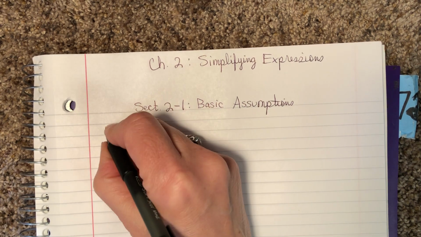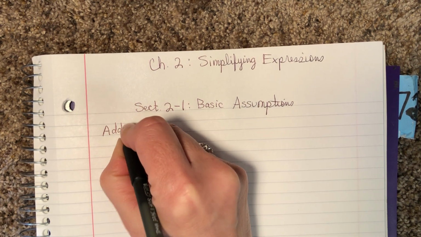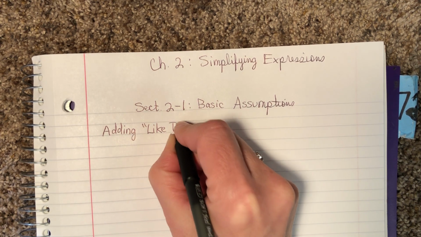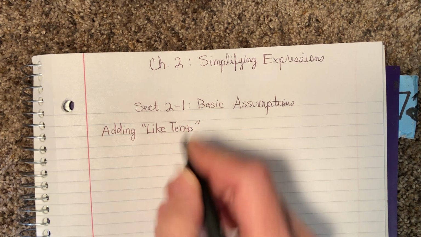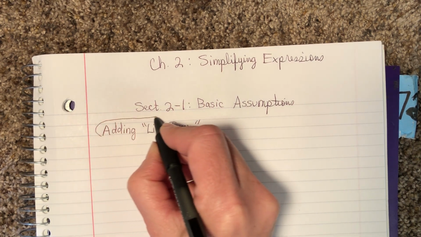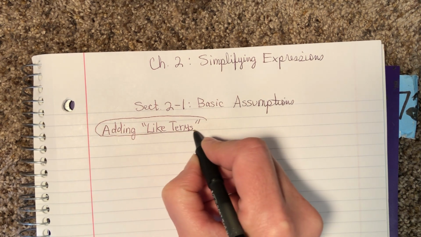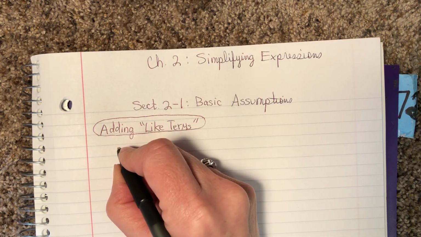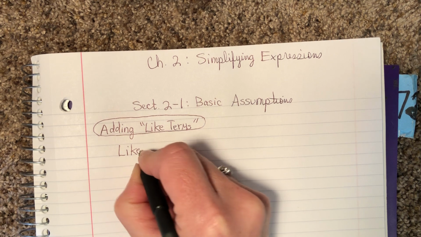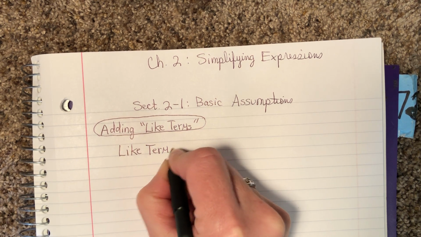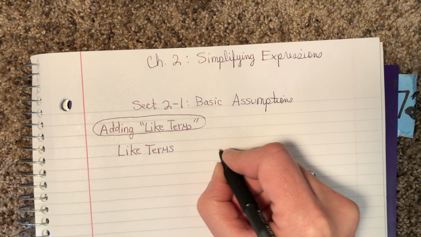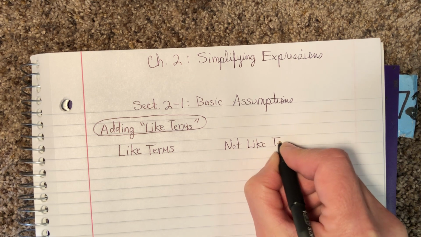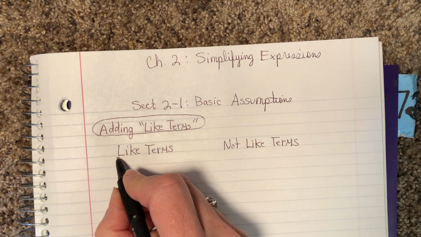The first of which is adding like terms, and that's probably the most important of the types in this section, just because you see it most often. And to explain the concept of like terms, you might already have an idea. I think I've mentioned it before. We're going to make a little table. So like terms, not like terms, just so you can get a feel.